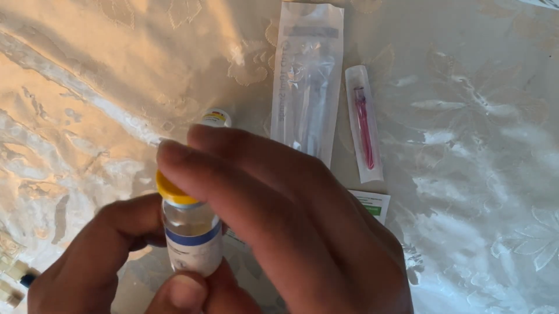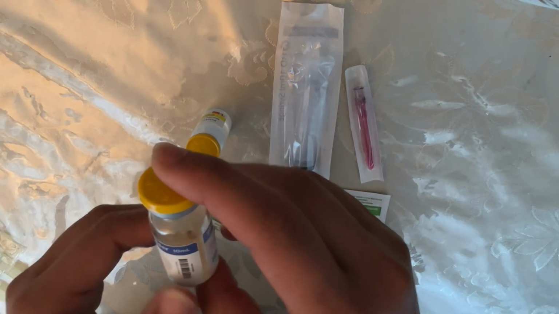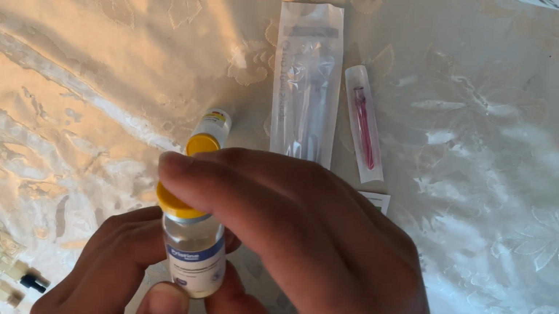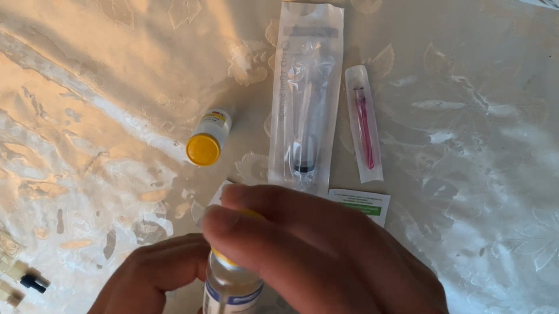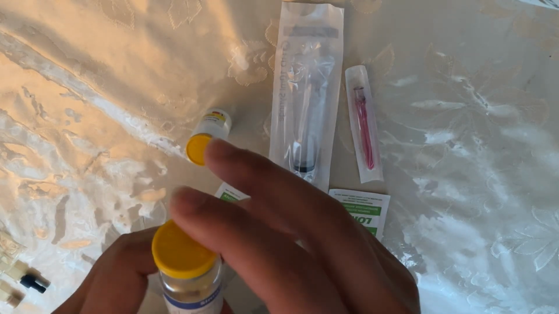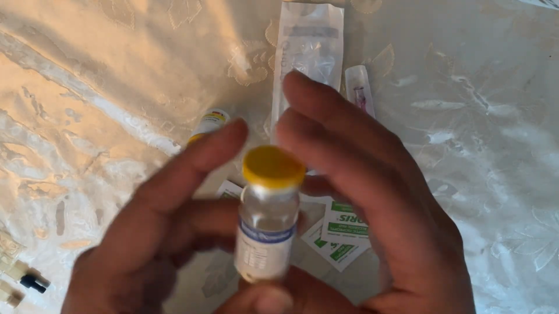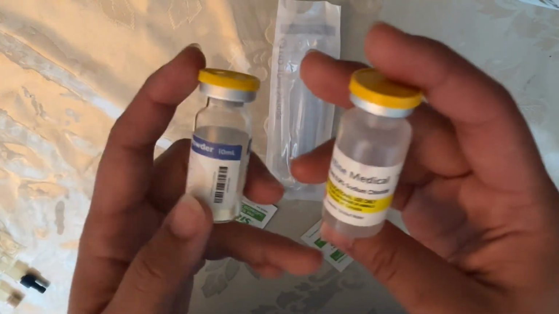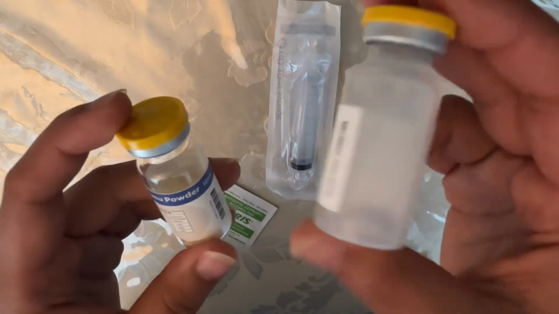Based on the instruction for IV administration of cefazolin, I need to add 7.7 ml sterile water to yield a 500 mg per ml concentration of cefazolin. It also has to be diluted in 100 ml normal saline and to be infused over 30 minutes. So I make sure that my sterile water is not impaired, intact, and there's no crystallization inside.